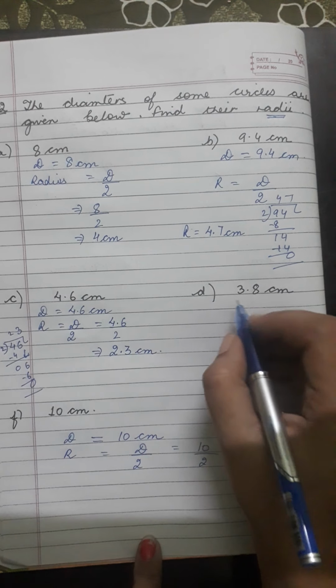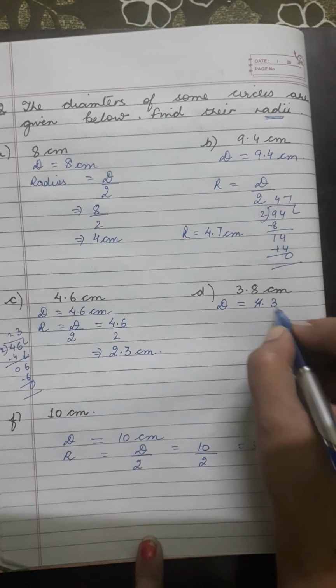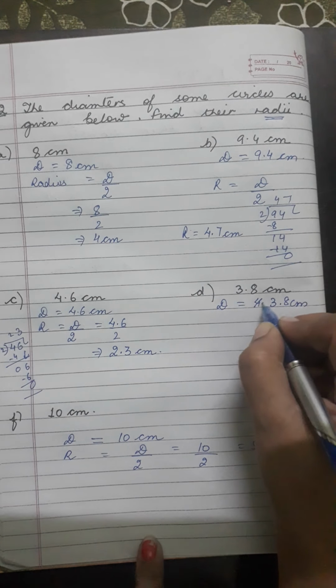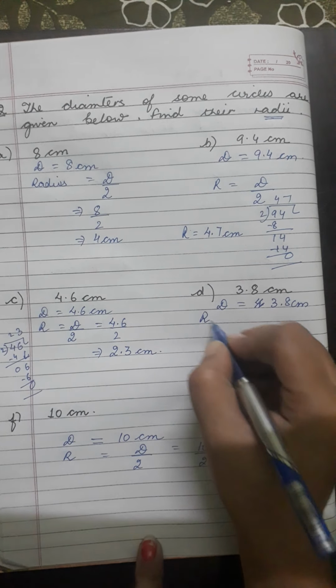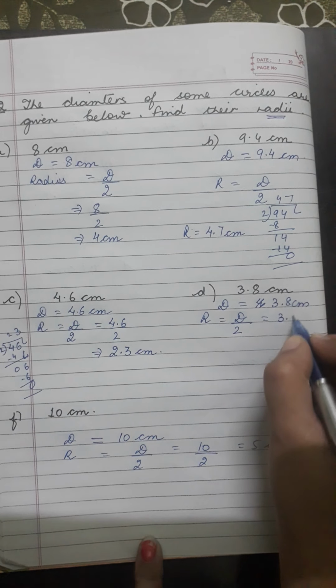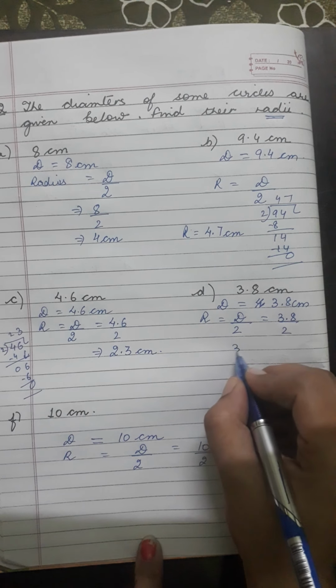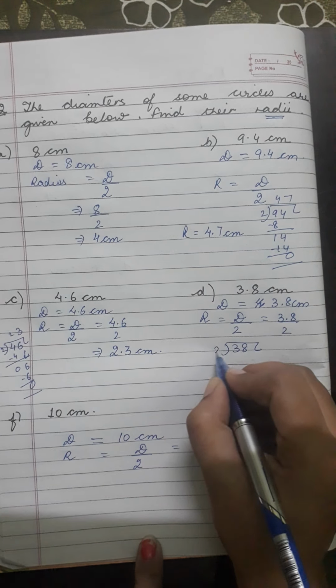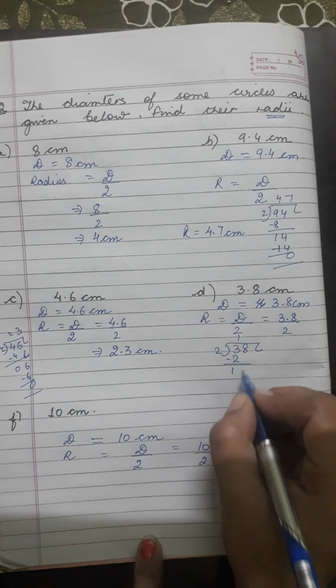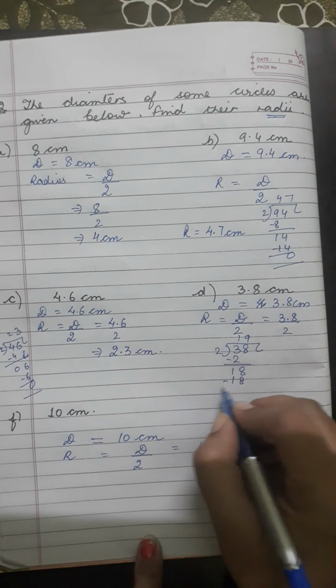Now the D part, here the diameter is 3.8 centimeters, and we have to find the radius, which is diameter divided by 2. So 3.8 divided by 2. So we will first divide 38 by 2. 2 ones are 2, then 18, 2 nines are 18.